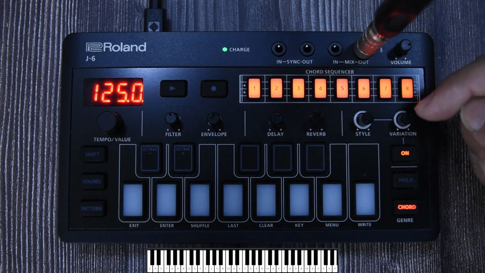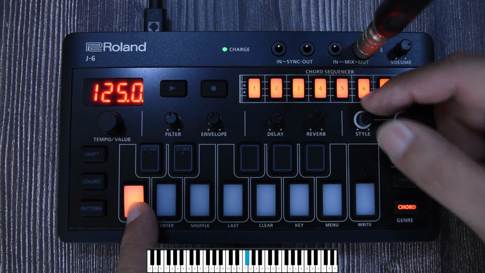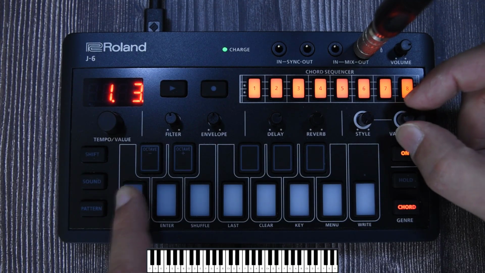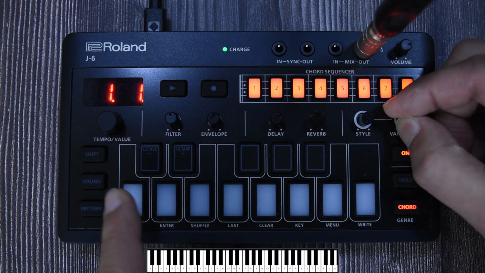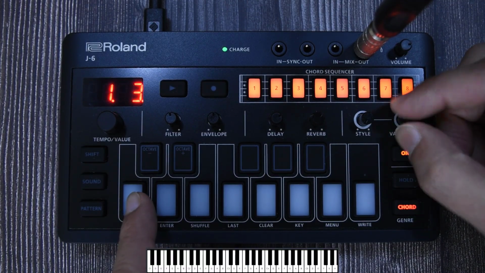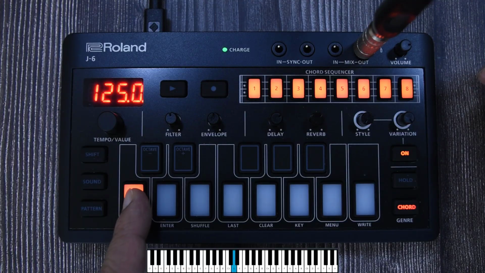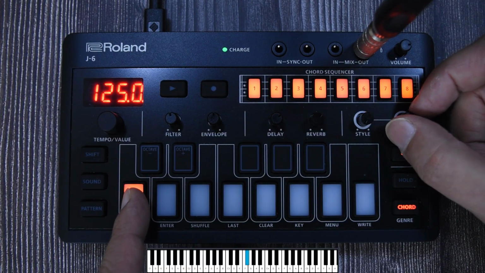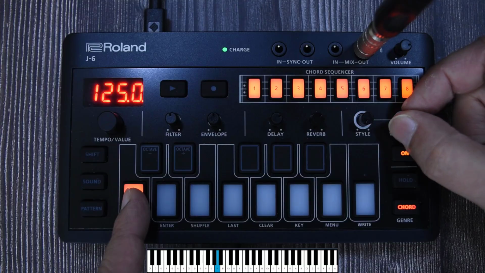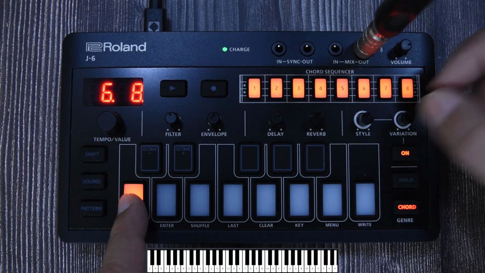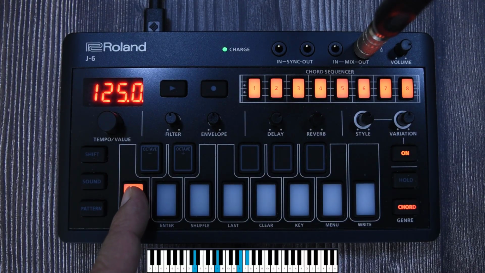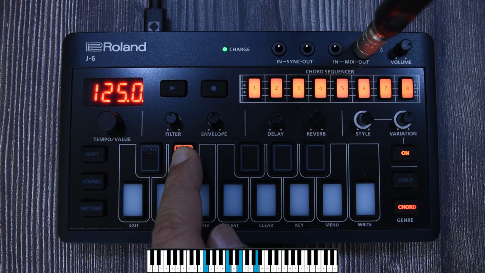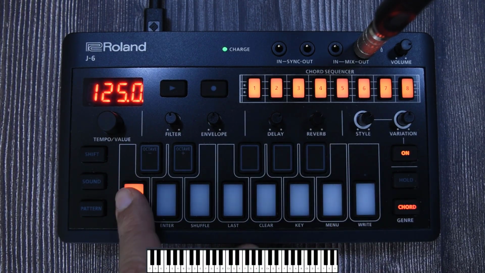Then the variation is going to be just a variation of the same style that you selected. In this case, it is 1-3. It's a different type of arpeggio. I guess it's going down instead of just up, and you have up to 12 different variations within the same style, and all of them are completely different. If I maybe go to 6 and 7, that's the variation.